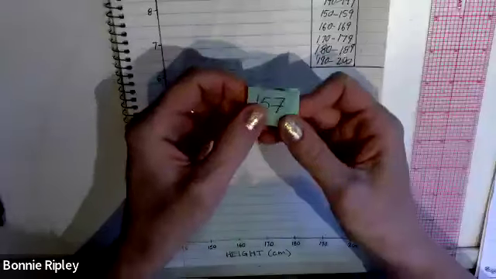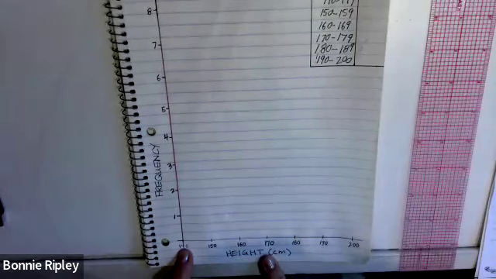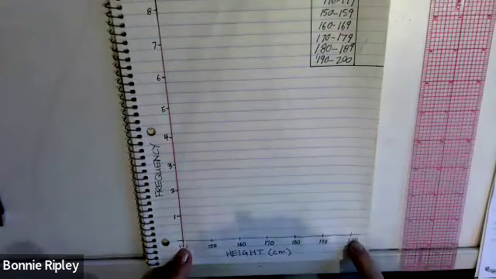So I've got these heights in centimeters and I want to make a histogram of them so I can see the distribution. I've already looked through them, so I know which are the highest and lowest values. These are heights in centimeters, and I know they're going to be between 140 and 200.